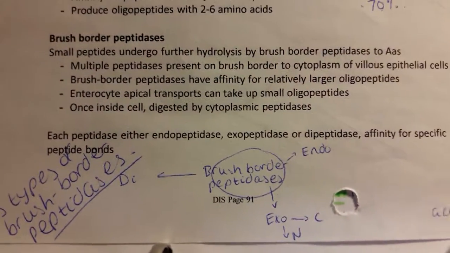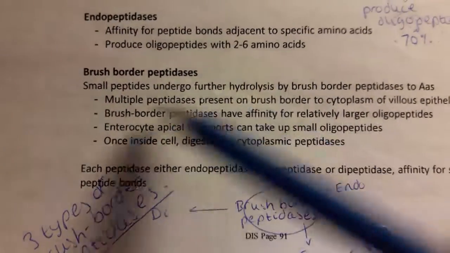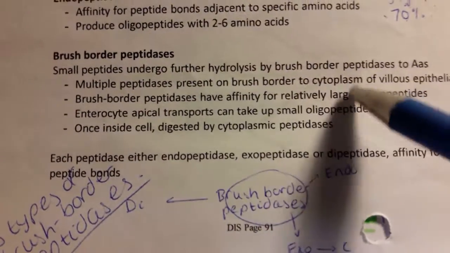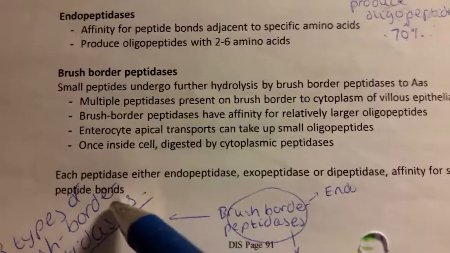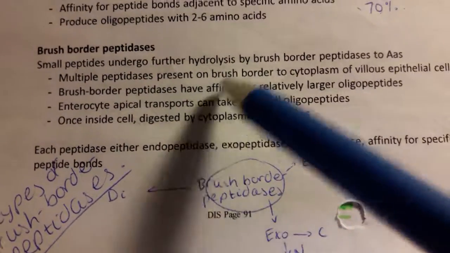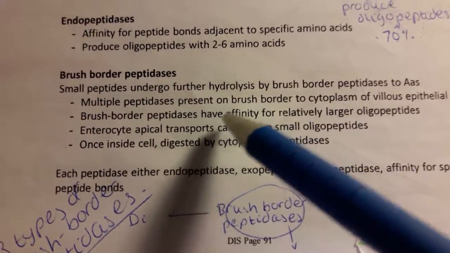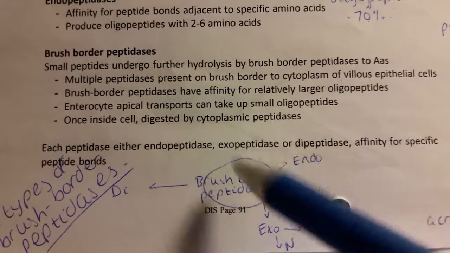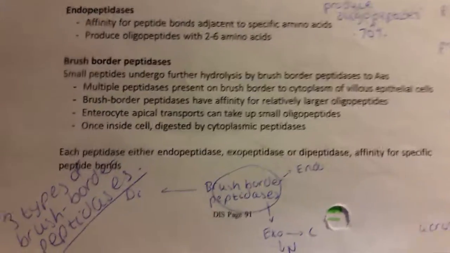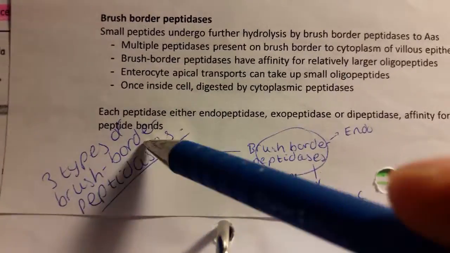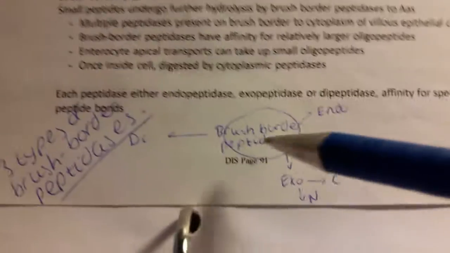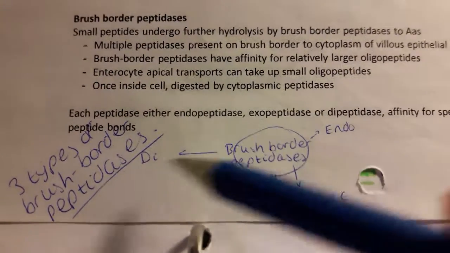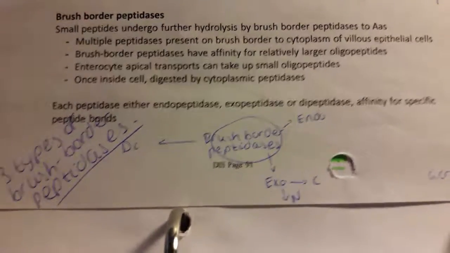Now, the brush border peptidases. As it says here, there are multiple peptidases present on the brush border, facing the cytoplasm of the villus epithelial cells, and they have a different affinity for the relatively larger oligopeptides because they want to break them down. So there are three types of brush border peptidases: endopeptidases, exopeptidases, and dipeptidases.